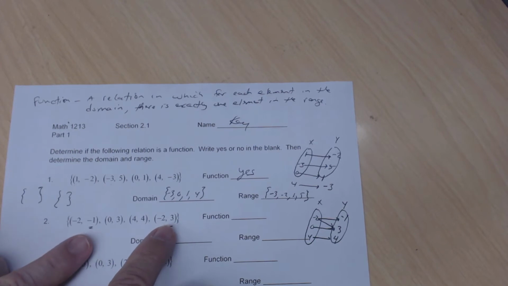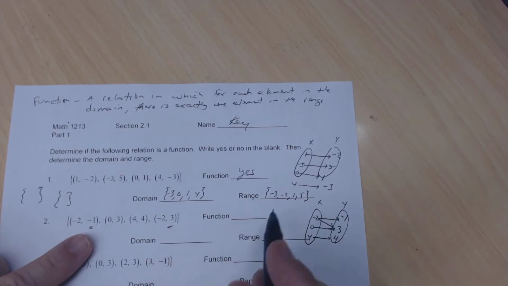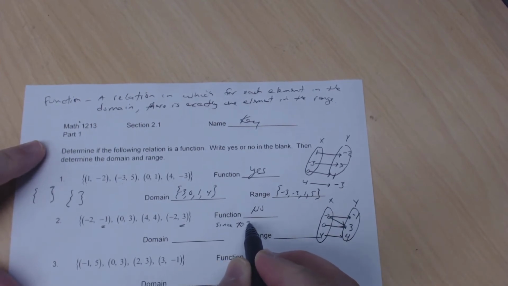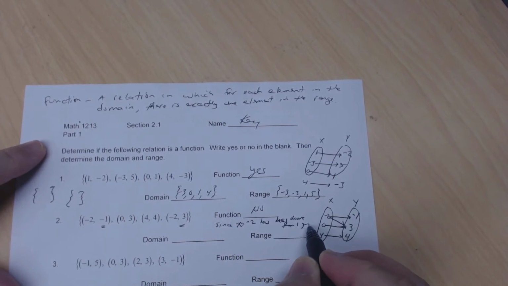And since when x is negative 2, there are two different y values, this is not a function. All right, so it's not a function since x equals negative 2 has more than one y value.